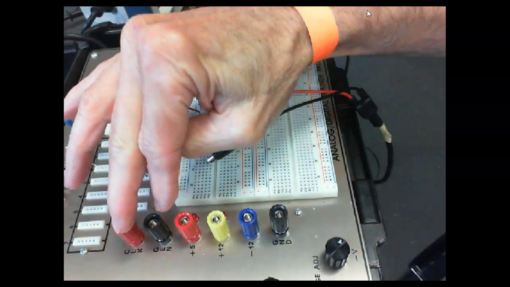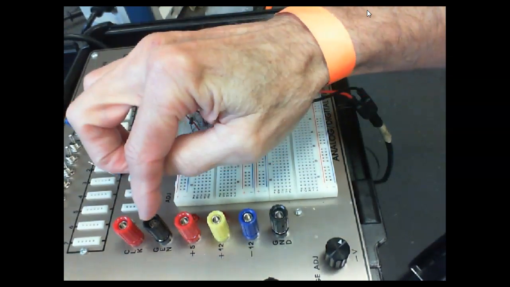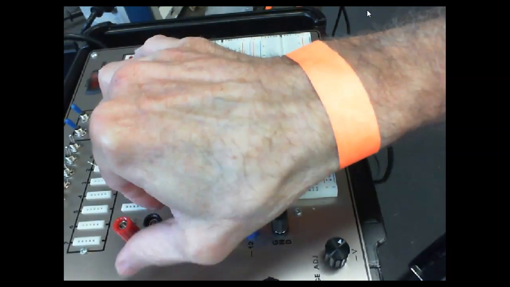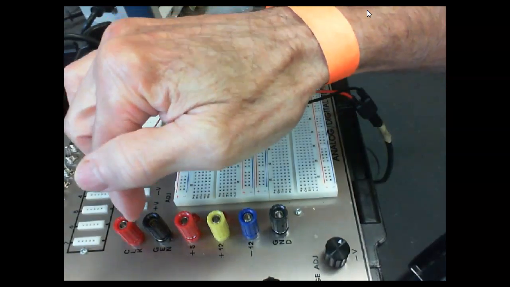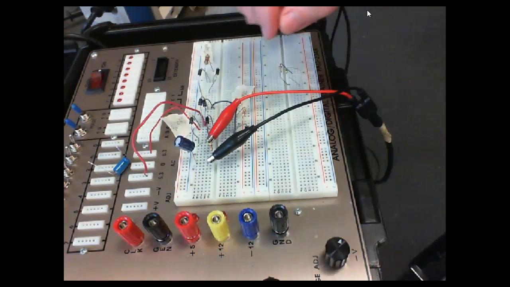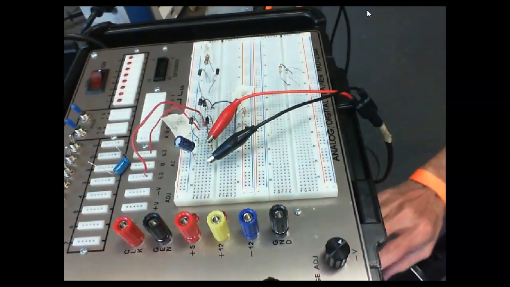So we have, no, this is for a function generator. So it's got a built-in function generator on it. So just because you see a black terminal does not mean it's a common. So this is a clock, which means it's a digital clock. So it's up and down and up and down. And this right here is actually a function generator where you can get different signals.